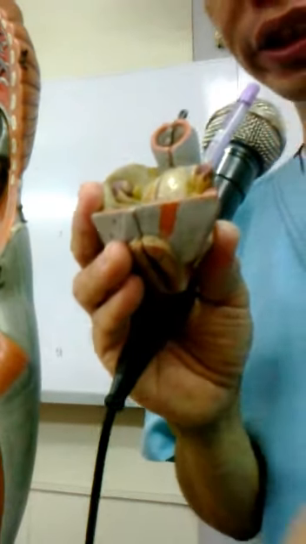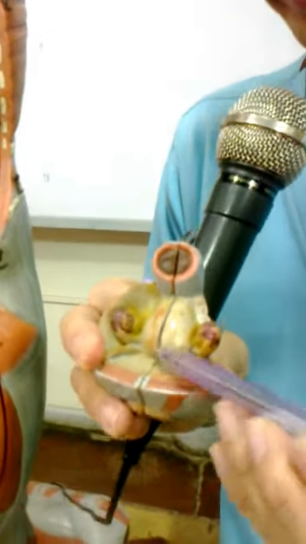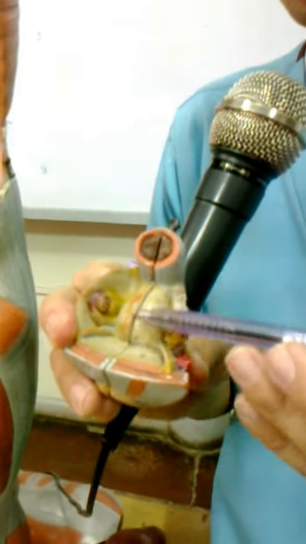Then another structure here is your uterus. This portion here would be the fundus, and this portion here would be the body. So, the fundus and the body of the uterus.